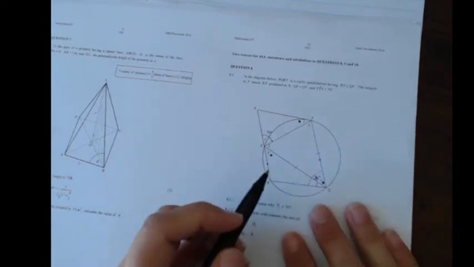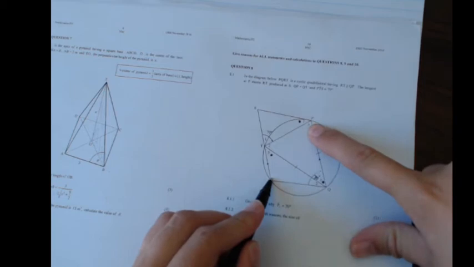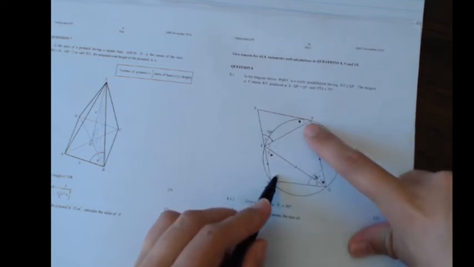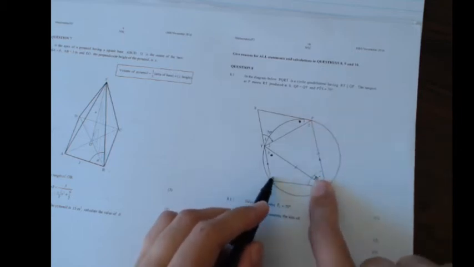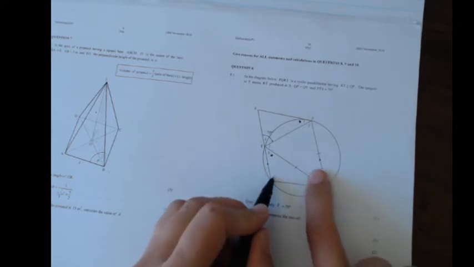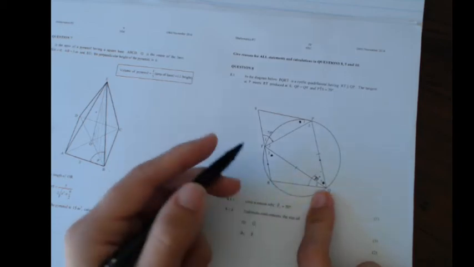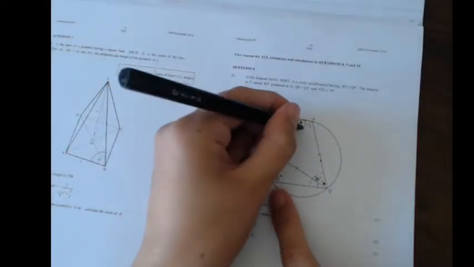That one plus that one is going to be 180, because it's opposite angles of a cyclic quad. And that one plus that one is also going to be 180 because of the parallel lines. So this one plus that 70 is 180, meaning basically this one is 110. So that is why P2 is 70.